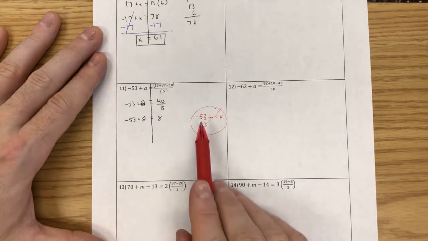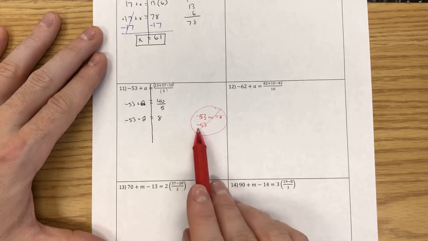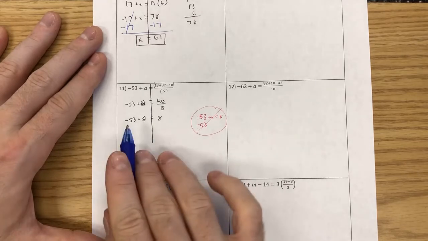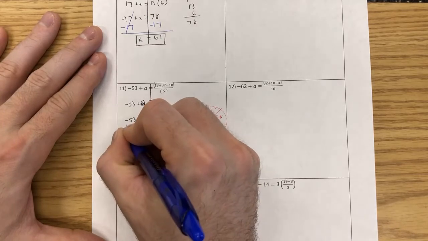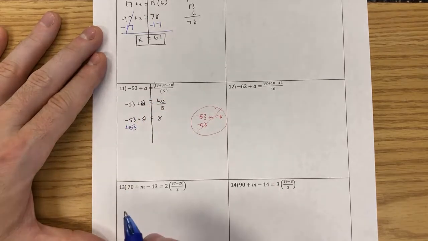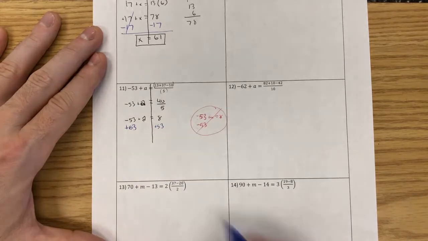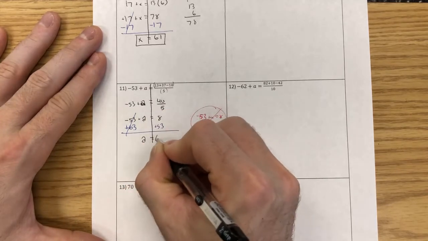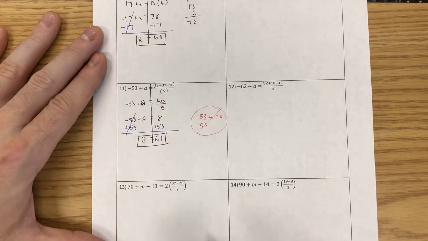And why? Well, that's a negative 53. Do I get rid of a negative 53 by putting in another negative 53? No. I get rid of a negative 53, or a minus 53, by adding it. So I add 53. And if I add 53 on the left, I'm going to add 53 on the right, which successfully cancels out my other term. So I have a is equal to 61. Boom.